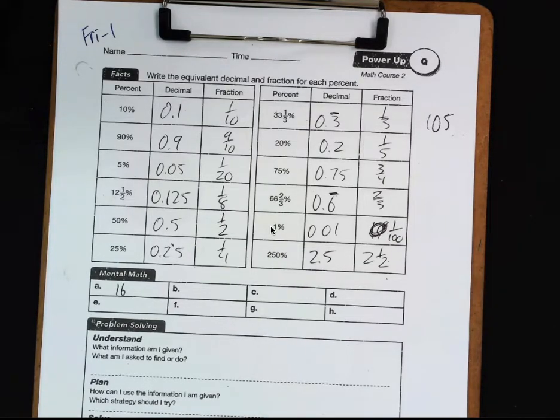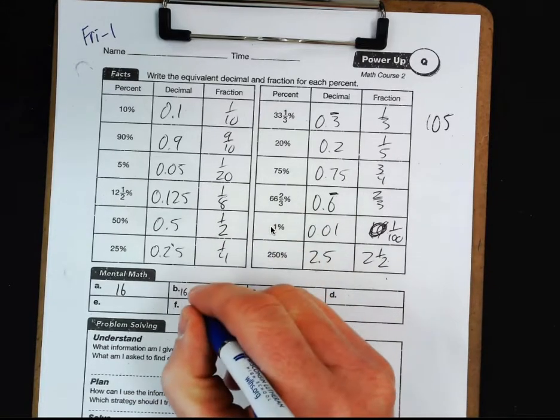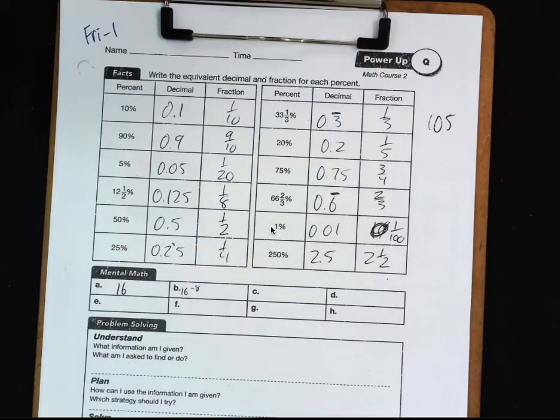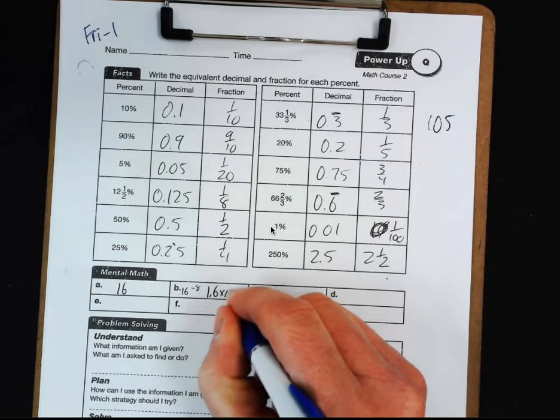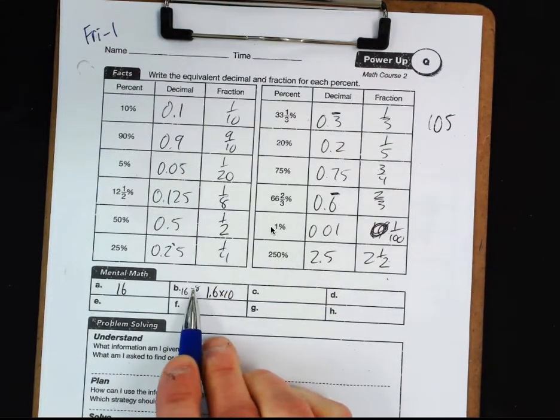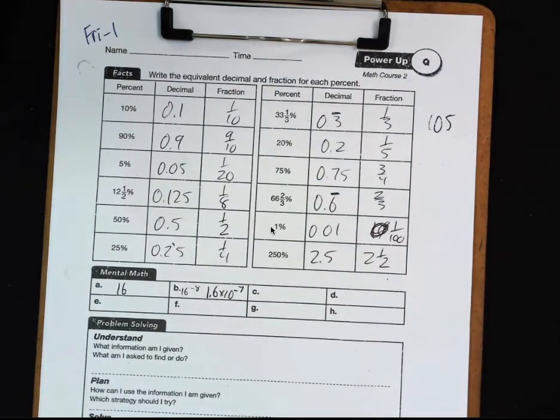Letter B, I'm taking it apart. 4 squared is 16. Negative 4 times 2 is negative 8. Now I got to write that correctly. It's not 16, it's 1.6 times 10, because I switch it to a decimal, add 1. Signs are different, subtract, negative 7.